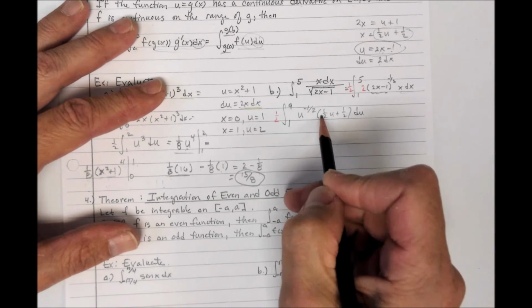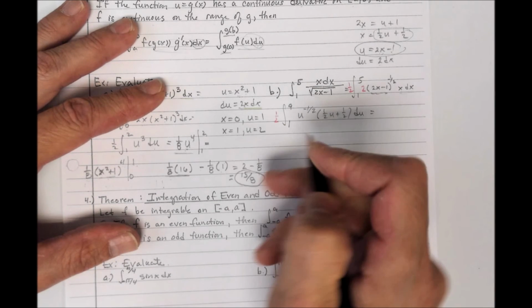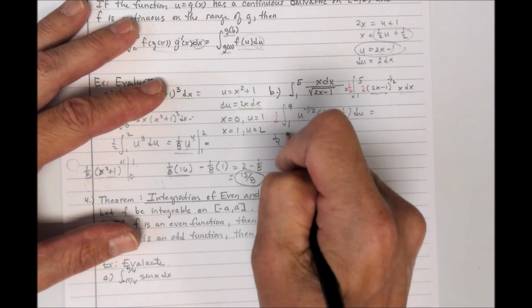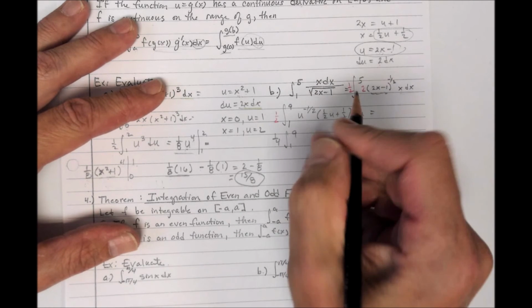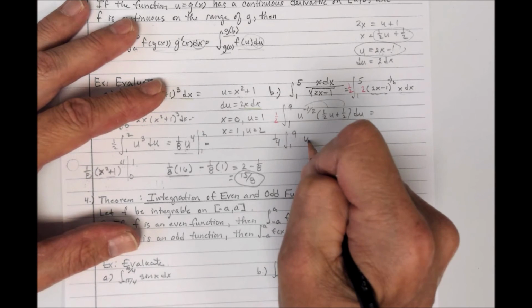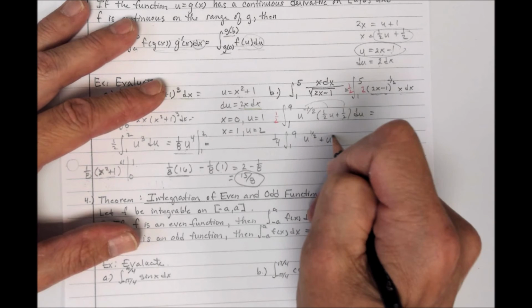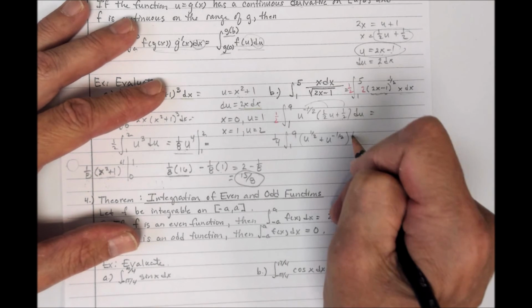Now that 1/2 right there, I'm going to factor that out. Now I already have a half there. I'm going to write this as 1/4 the integral from 1 to 9. And I'm going to distribute. Remember, the half's been factored out. So this is going to be u to the 1/2 plus u to the negative 1/2 du.